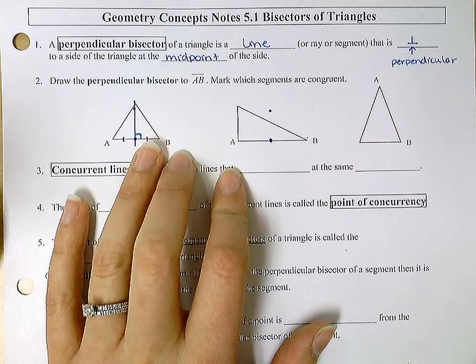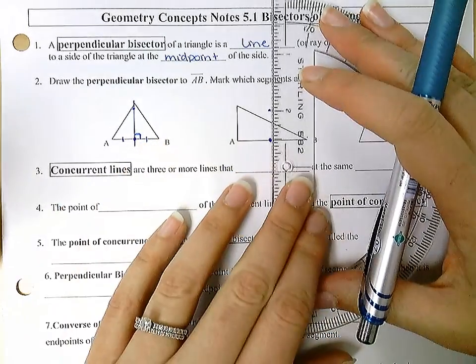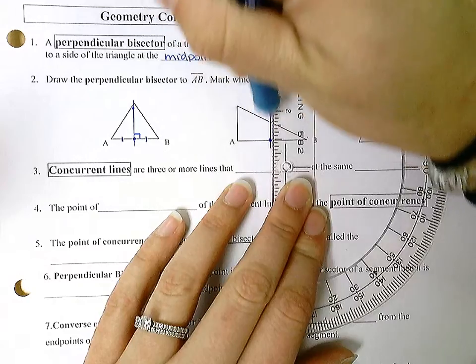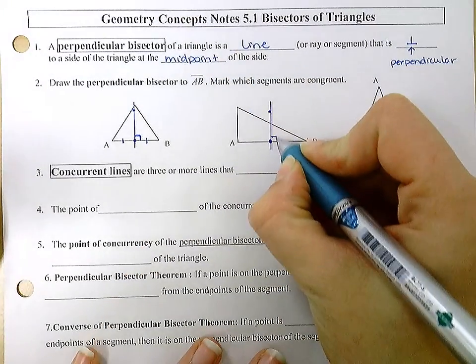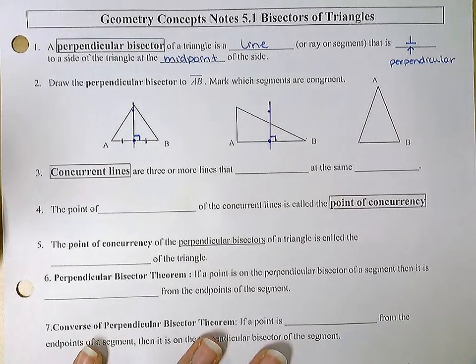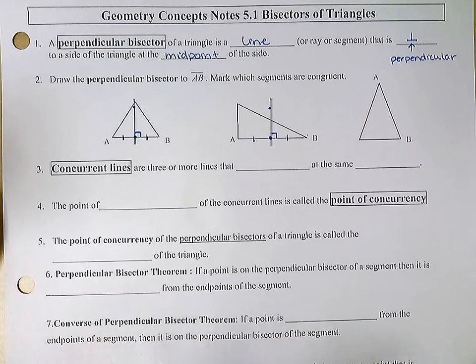Then you just have to connect your 2 points. So that is perpendicular, and it did split that segment into 2 equal parts.